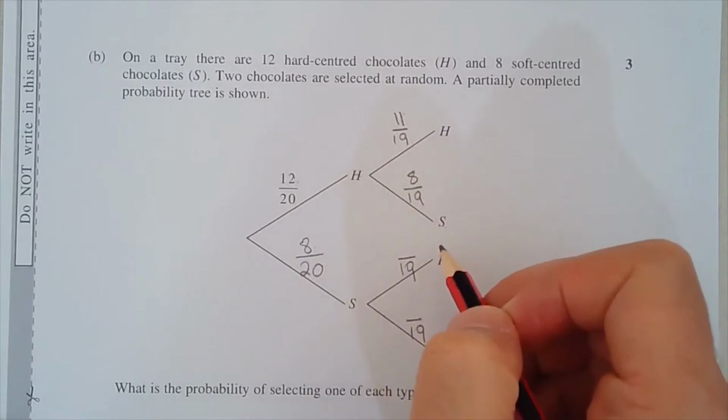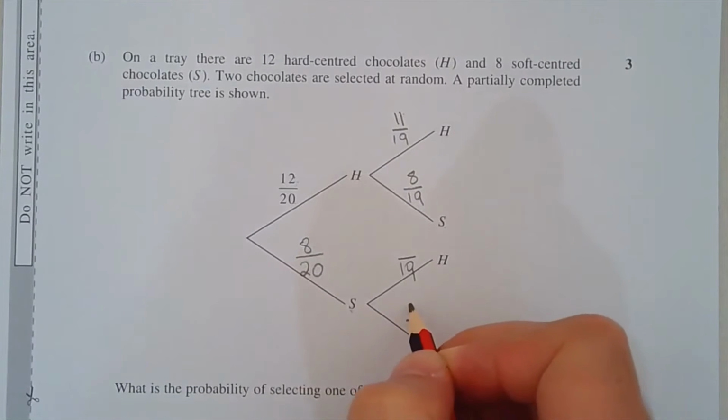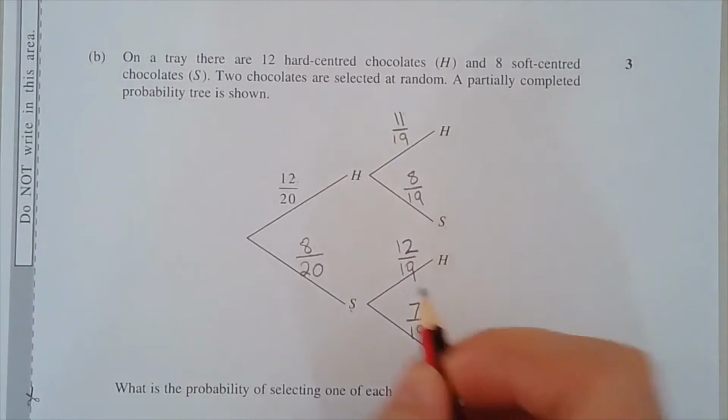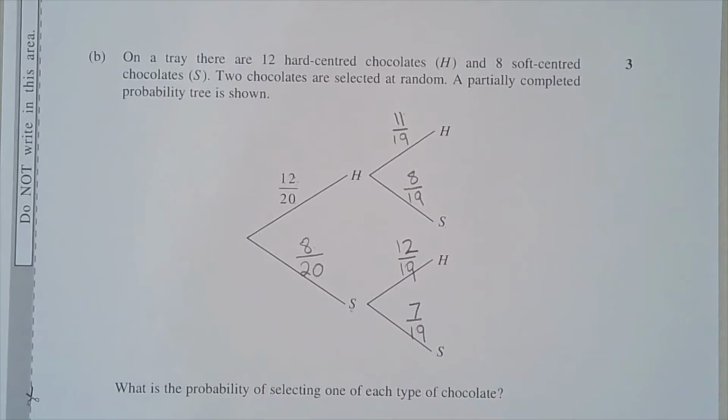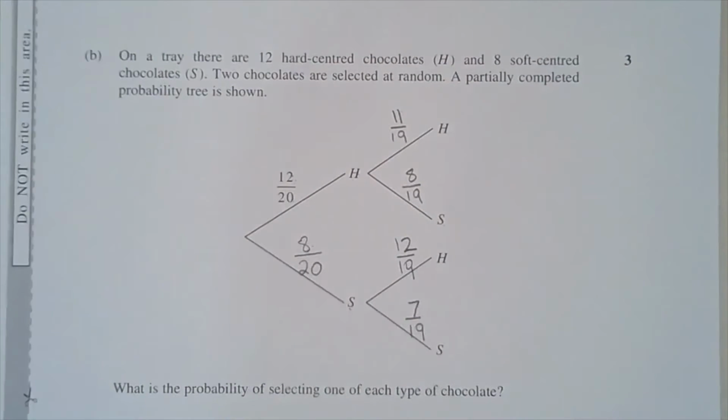This is for the second draw now, or the second stage. Likewise, for the first pick, or the first stage being a soft-centered chocolate, we've had 8 soft-centered chocolates to begin with. We've chosen one of these, then you've got 7 left. That leaves 12 hard-centered chocolates then to choose from. So I think a lot of the work is in just completing the probability tree.